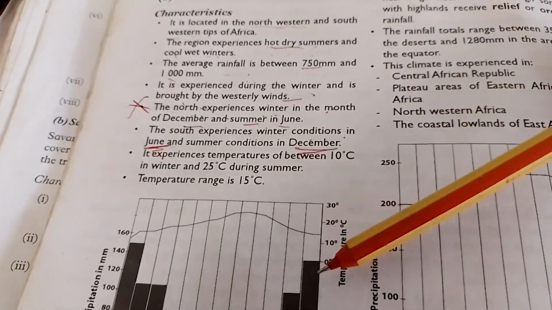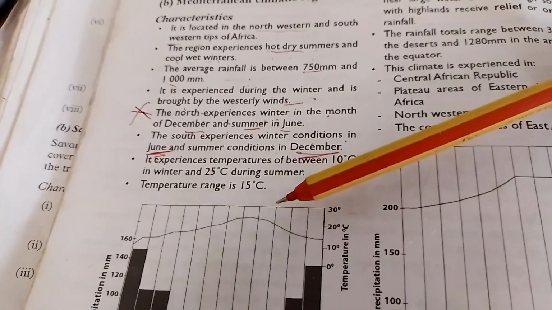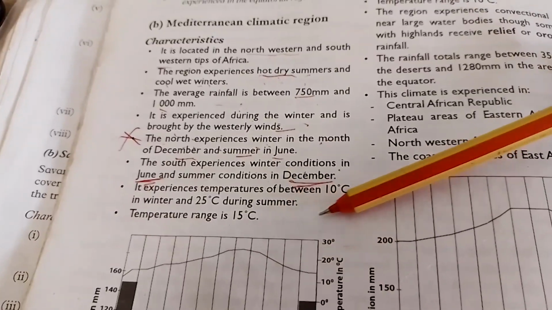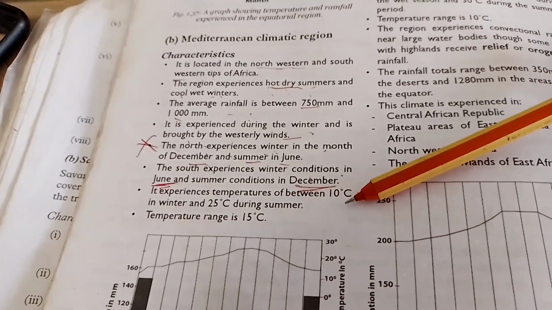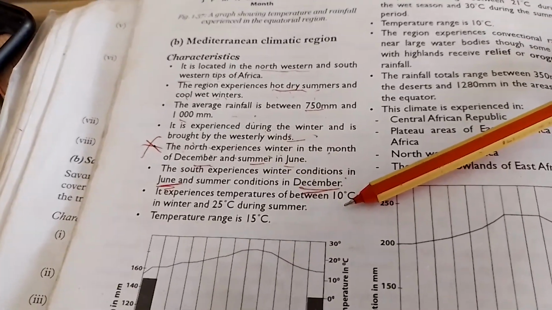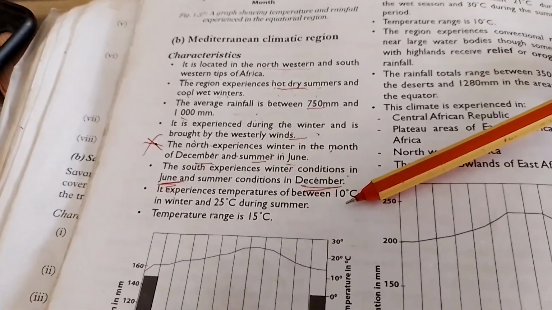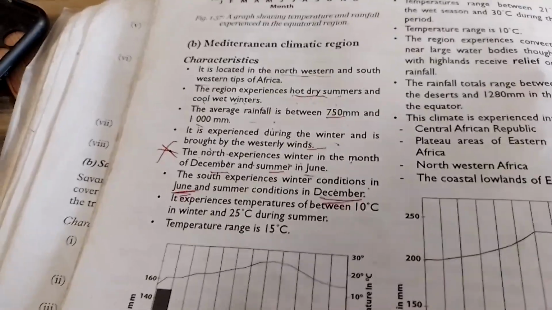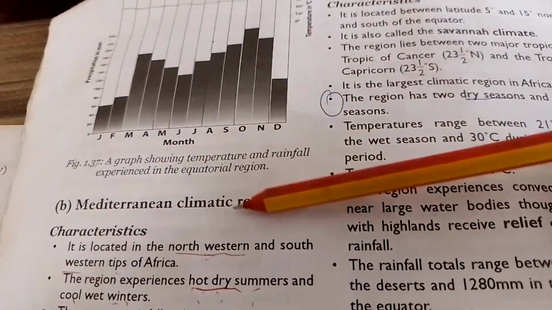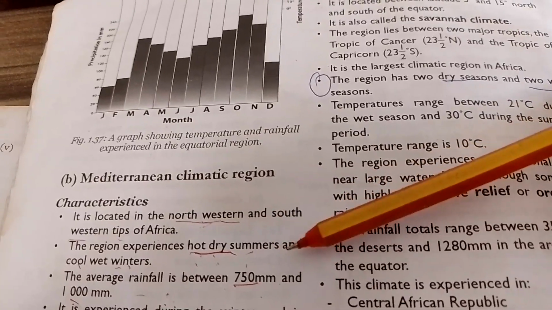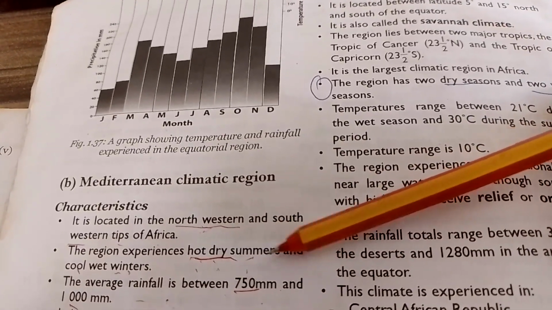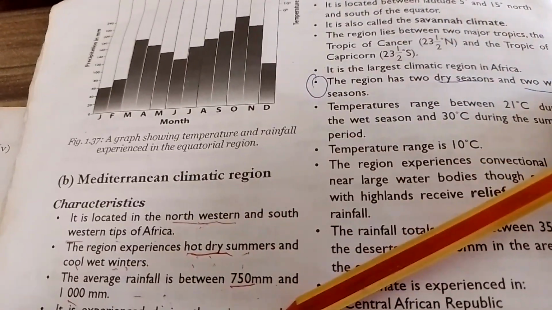And this one, you can see what is happening here. When the region experiences winter, we have 10 degrees Celsius during winter and 25 during summer. The temperature range is 15. So I want us to go through this climate. They are saying that it is located in the northwestern and southwestern tips of Africa, the northern part and the southern part of Africa.